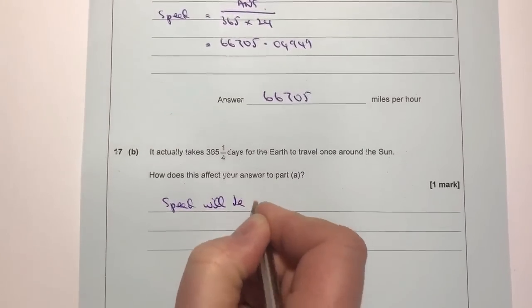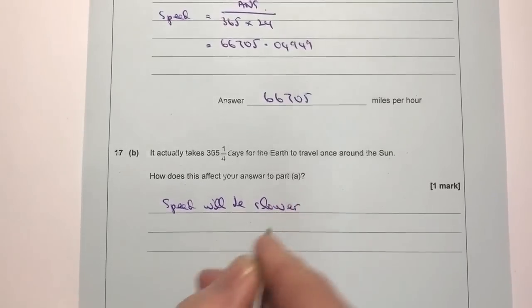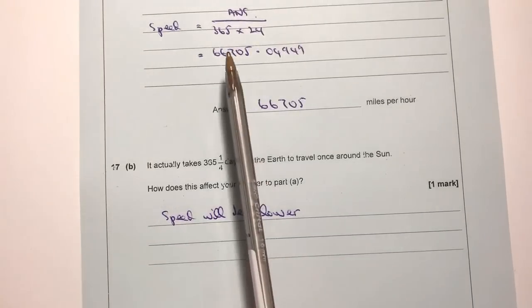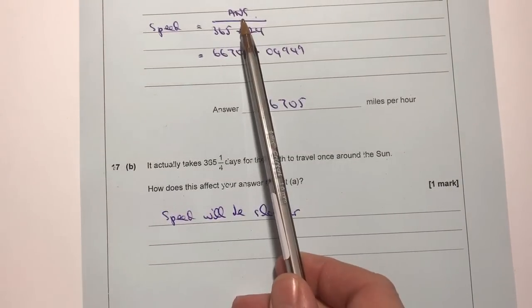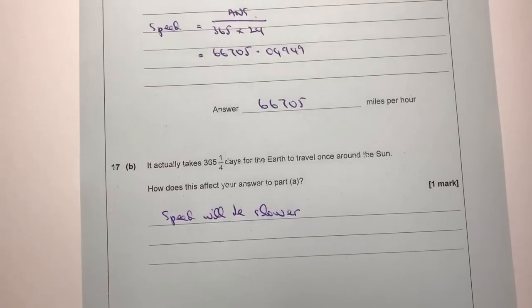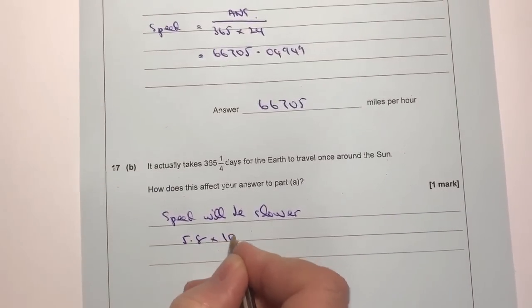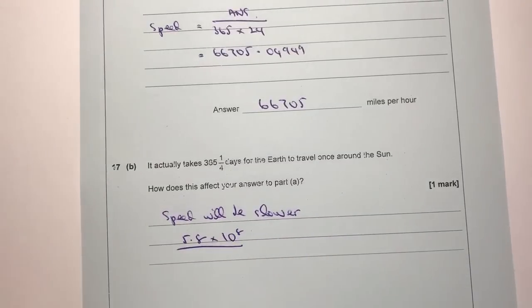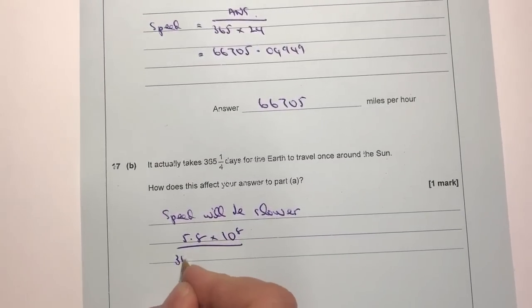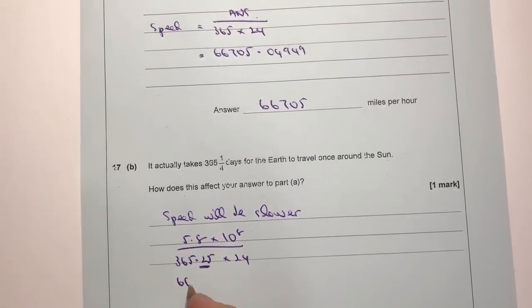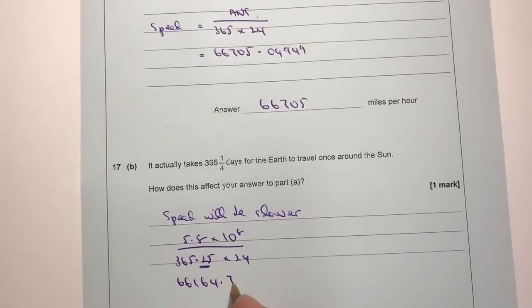Now just to prove that, what I would do is, we know the answer at the top here is some big long number, so I'm just going to put it in standard form, or a fairly close approximation of standard form. I got 5.8 times 10 to the power of 8, which is close enough to demonstrate that if you divide by 365.25 times 24, you're going to get an answer of 66164.73.